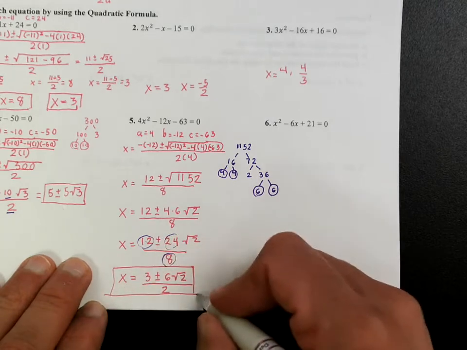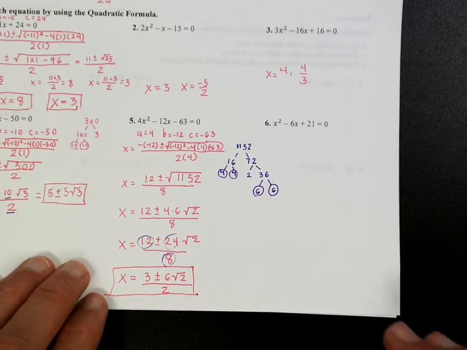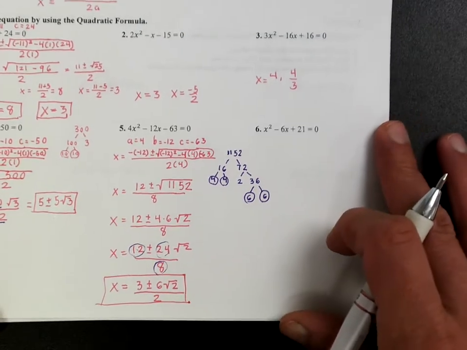Alright, last but not least, I'm going to do number 6. I'm going to try to go through it relatively quickly.